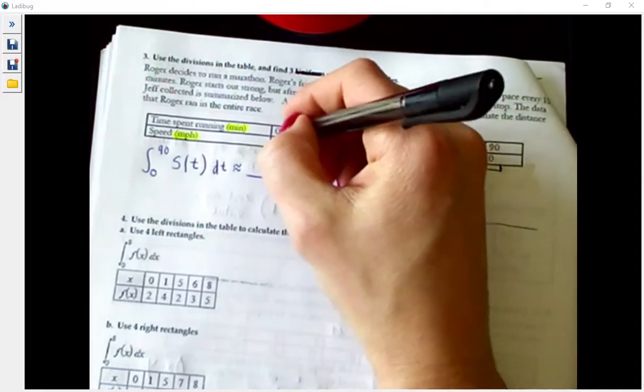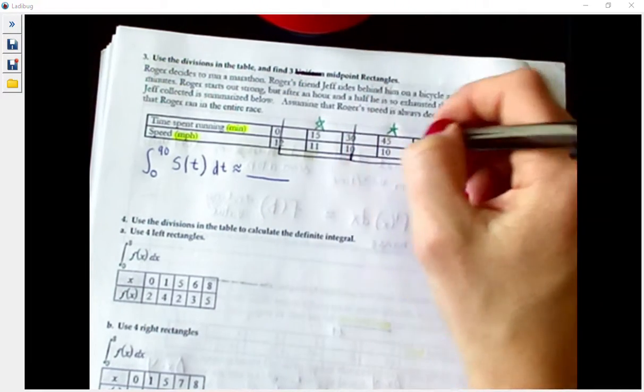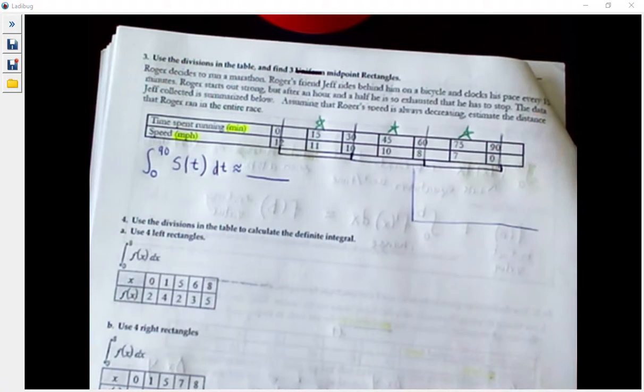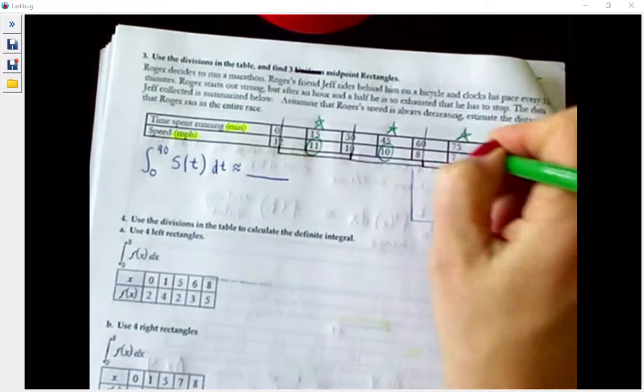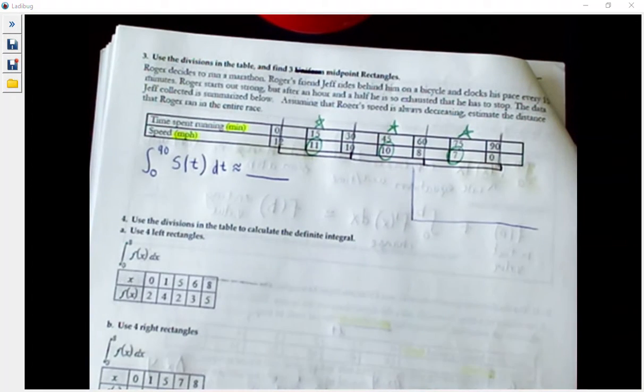I'm going to extend my little, it's almost like I drew my rectangles right there on the graph. But I need the middle. So I'm going to circle the y-coordinate that I need to use. I need the middle coordinate. I'm not averaging anything. I just need the middle x and its corresponding y value.